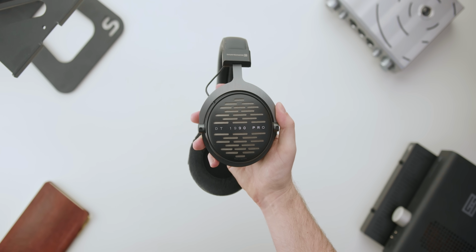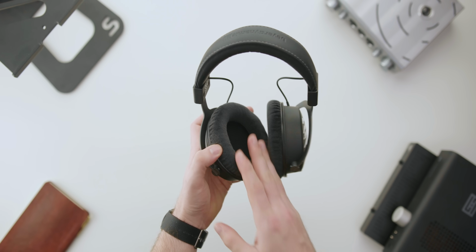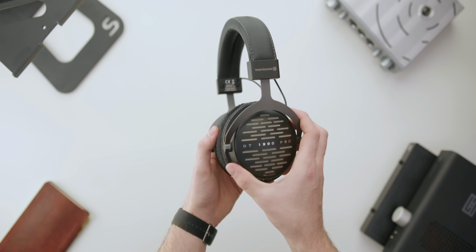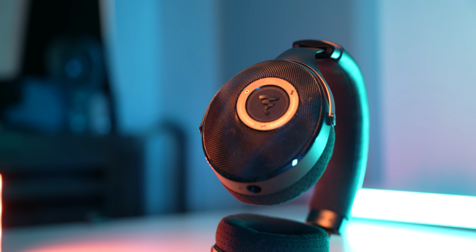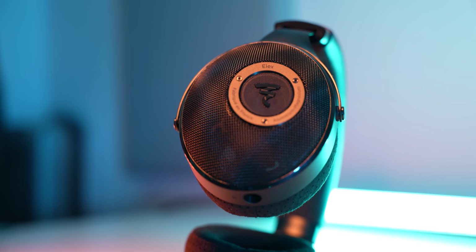Beyerdynamic DT1990 Pros. These are a popular choice for studios and people who want to experience the studio sound at home. They're also medium efficiency for difficulty to drive and highly recommended for me personally. You can usually find these from about $500 to $600 depending on when you buy them. The Focal Lex is a wonderful choice for those who want a warm, luxury sounding experience from their headphones. The price of these are $700.